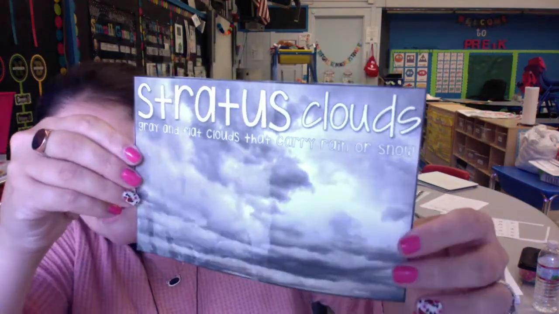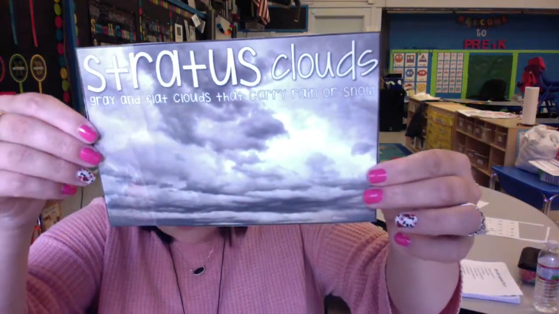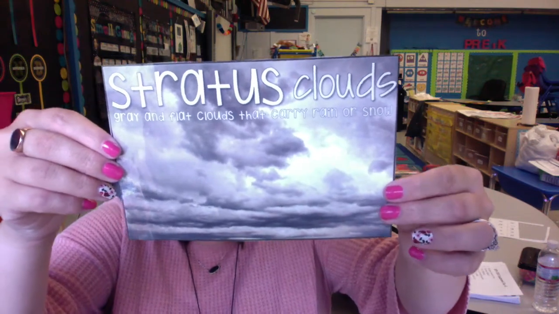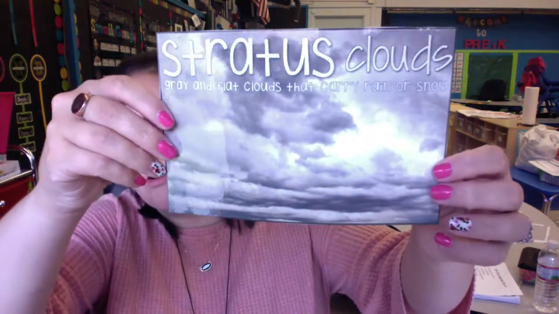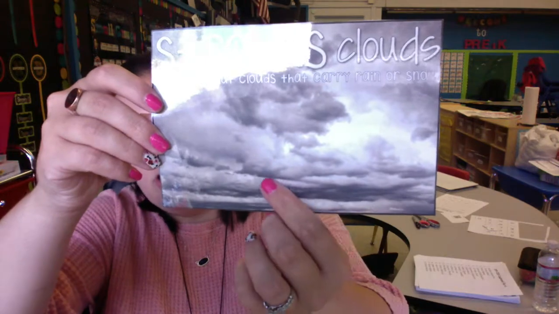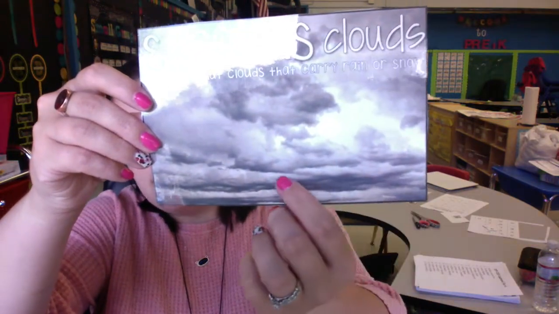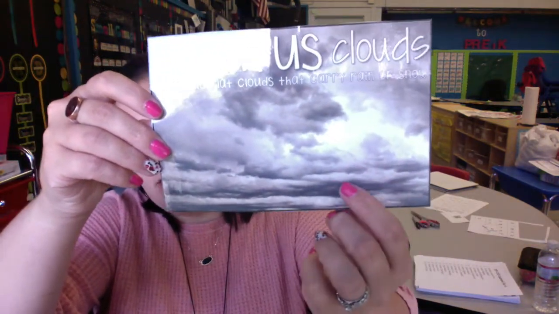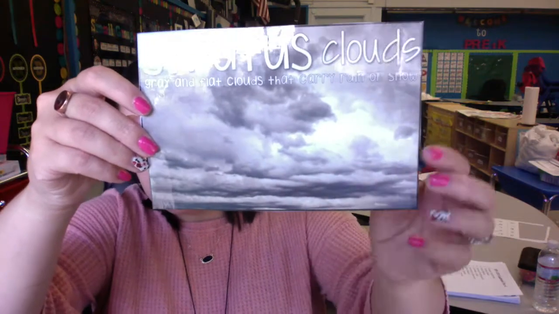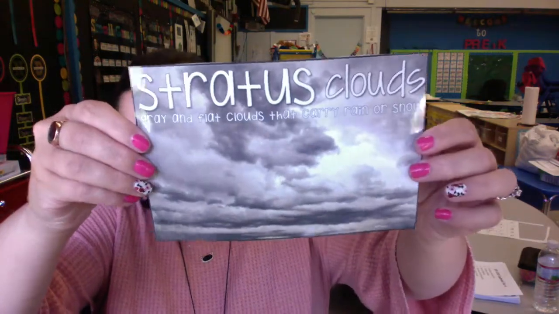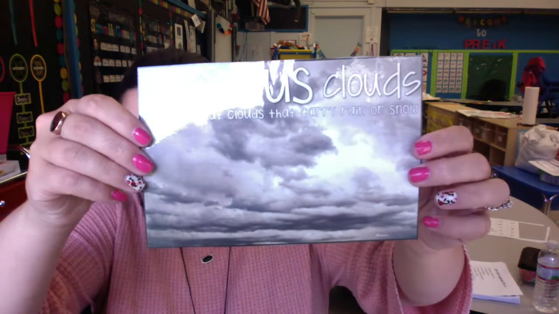The next clouds we learned about were stratus clouds. These clouds are gray and flat clouds that carry rain or snow. If you can see, the bottom of them they're really dark gray. That's because they're holding water that's going to either be rain or snow. So if you see these, you might want to get an umbrella or go put on a raincoat.